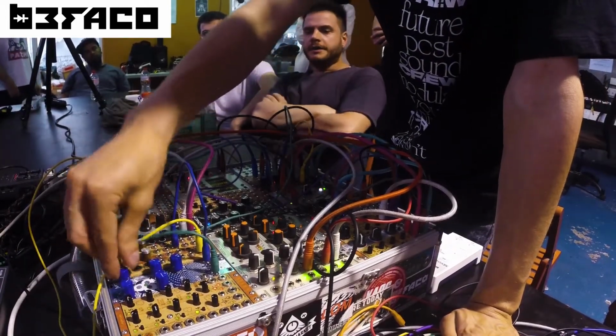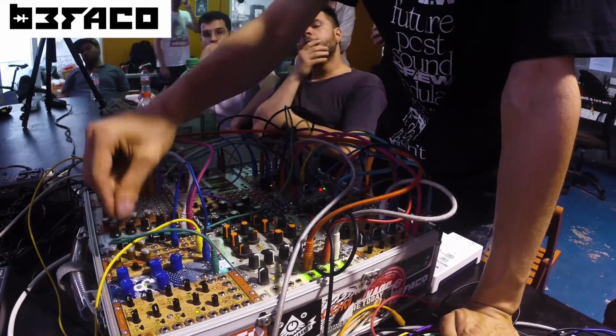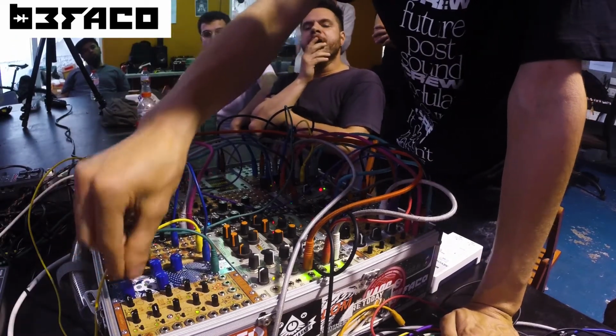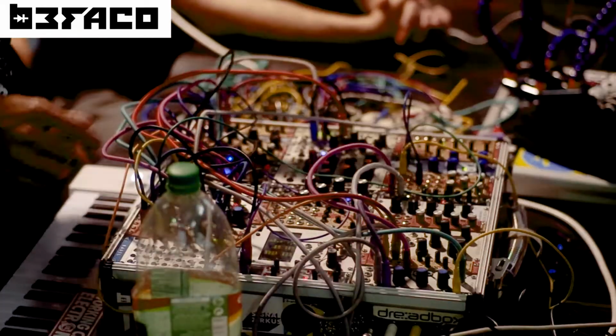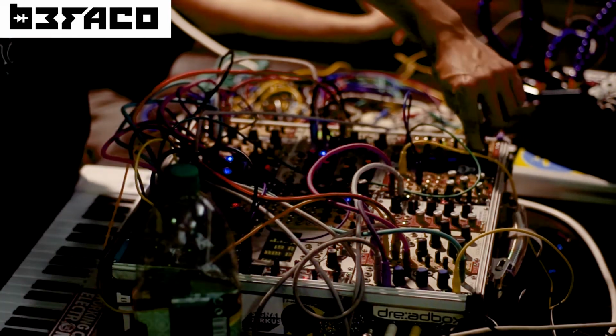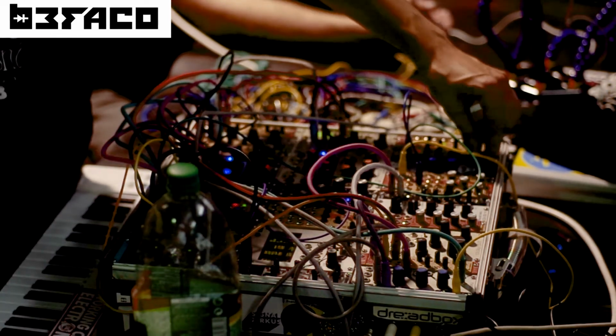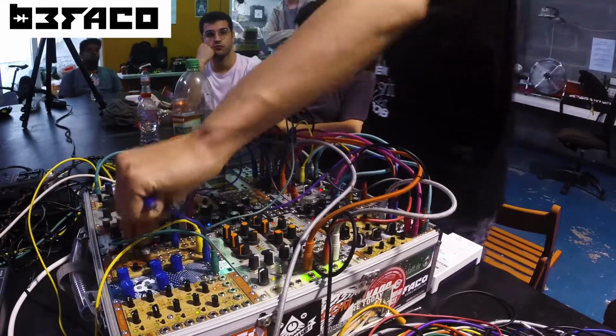So it's just a basic kick drum, and what I really recommend is that even when you have a kick drum that has its own decay controls or something, go and use another one over it.